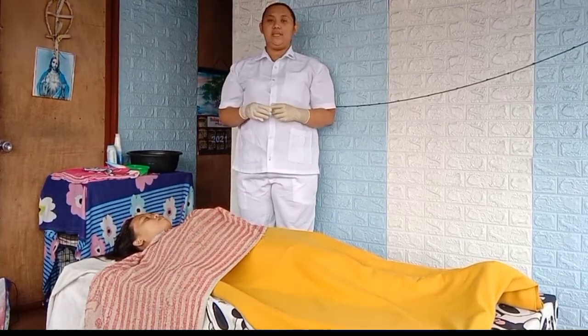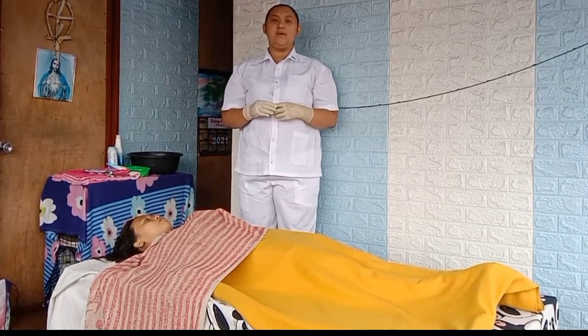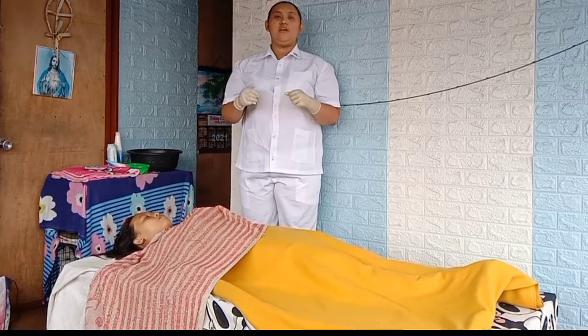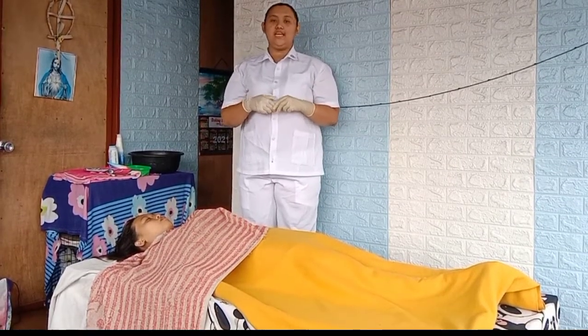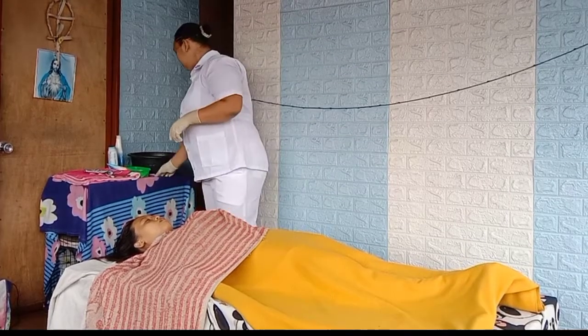Close the eyelids gently and place a patch or shield so that the patient's eye will not get hurt, to protect the eye. If the patient has no blinking reflex, then we leave the eyelids closed and place the eye patch or shield on the eyes gently.